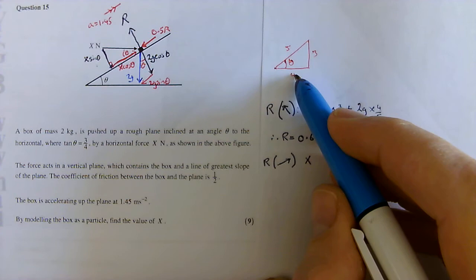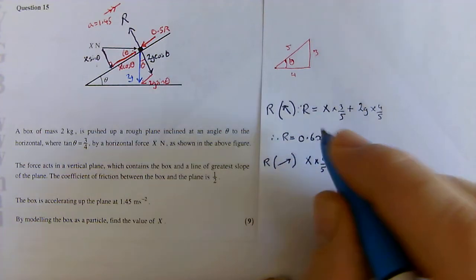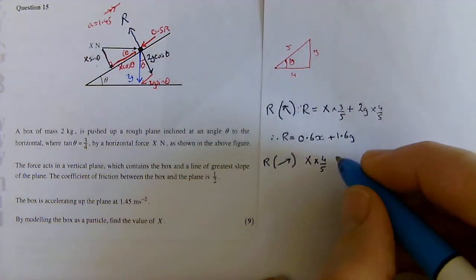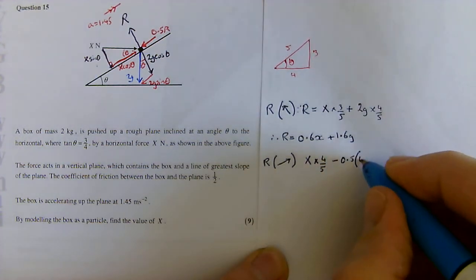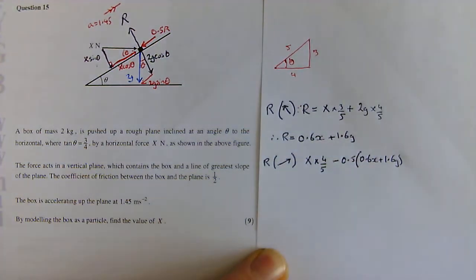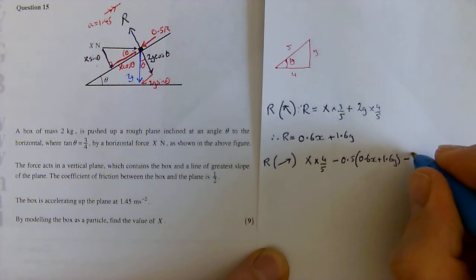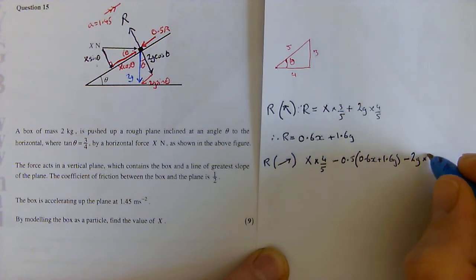Cos theta is adjacent over hypotenuse, so x times 4/5, minus, all my forces directed down the plane, minus 0.5 lots of r, which is 0.6x plus 1.6g, and then minus 2g times sine theta, times 3/5, must equal my mass, which is 2 kilograms, times my acceleration, 1.45.